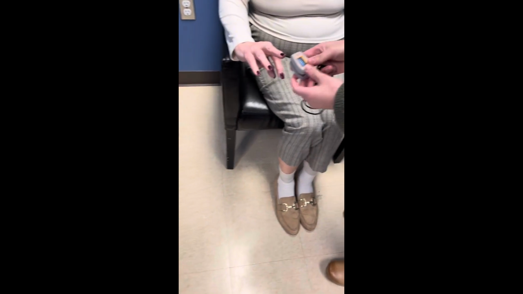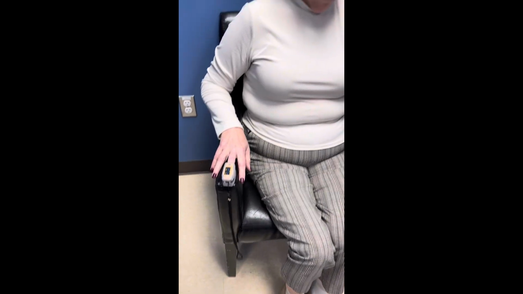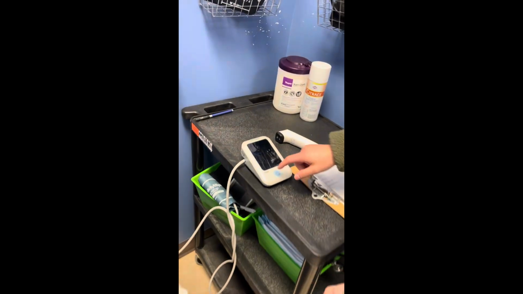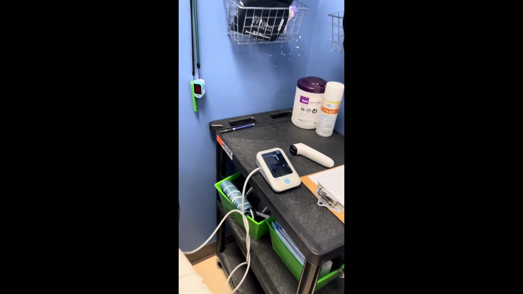and then as I'm doing this, I'm going to go ahead and take our pulse ox, which is just a little power button on here, and stick it on her finger. And then you can let this sit and go ahead, turn the blood pressure cuff on. It'll start measuring her blood pressure.